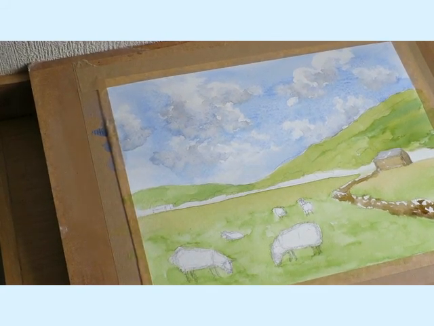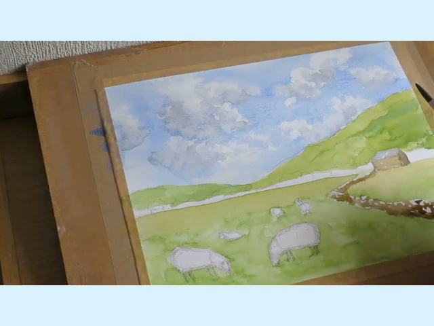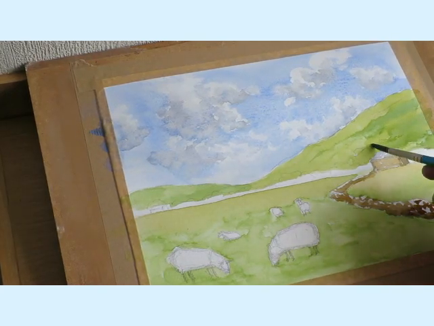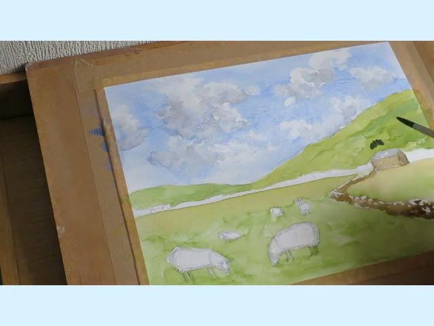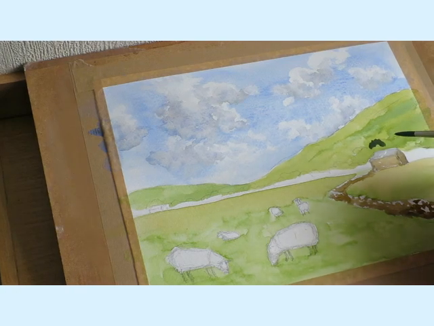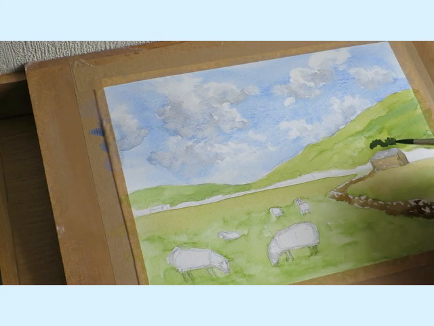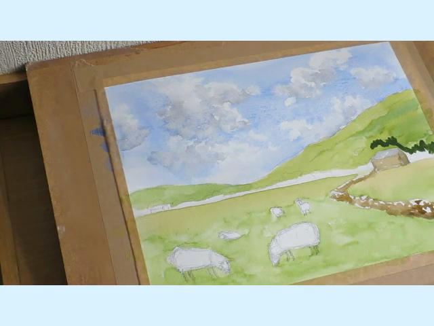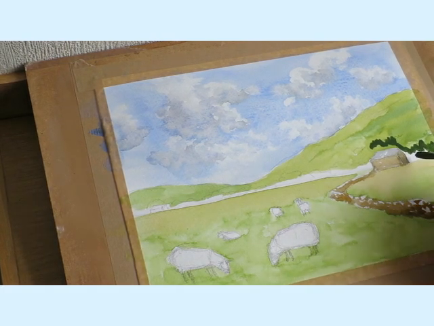Right. So we start here. Just take it around that building and down the side and here. Right, let's get it filled in quickly.